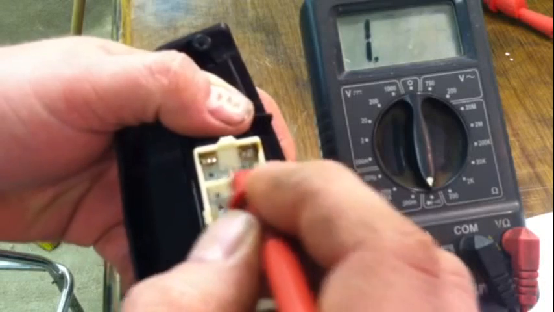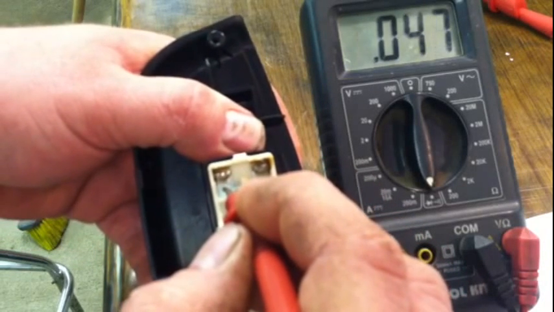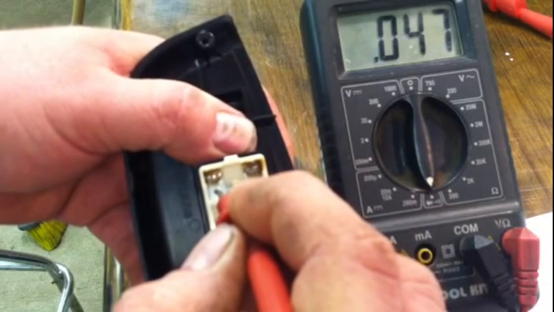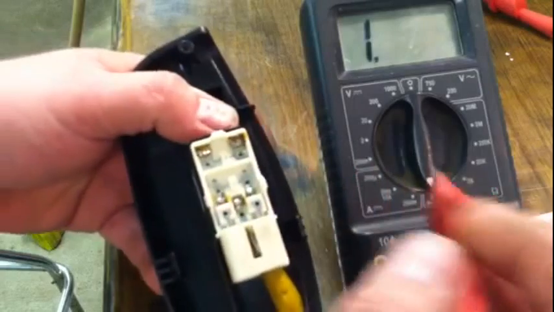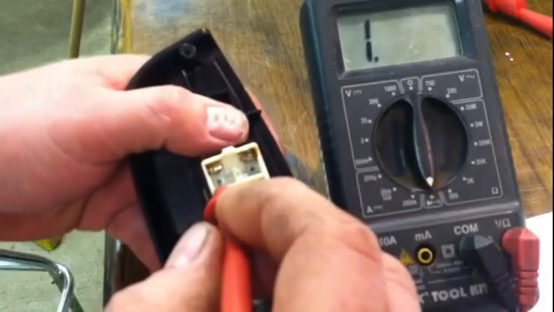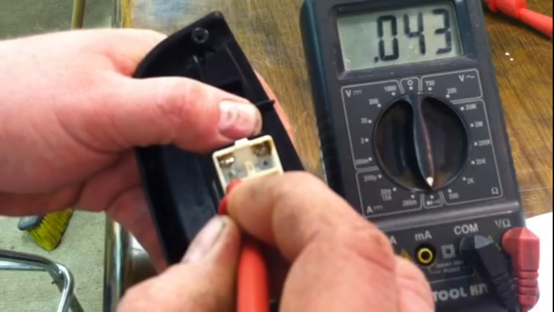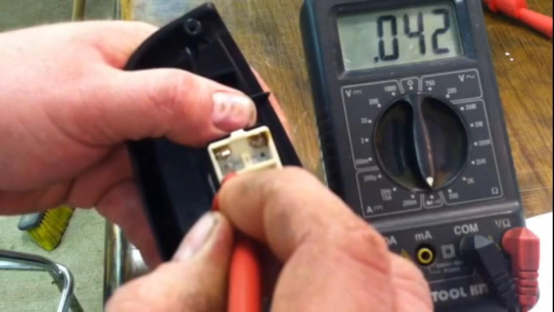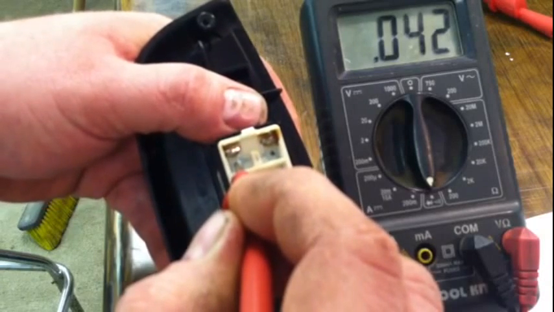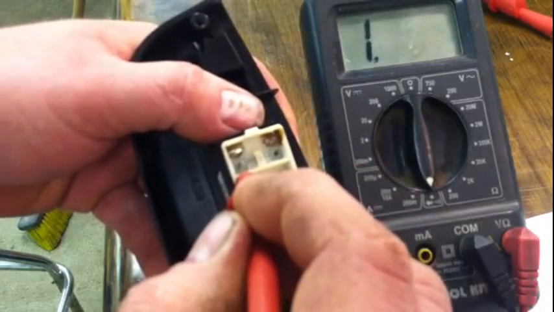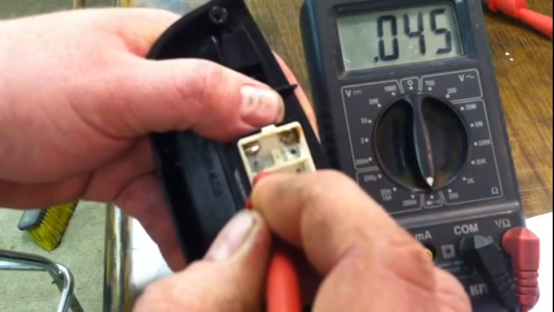On this other side, you're showing quite a bit of resistance. Okay, so in the world of electricity, that right there is a huge number. And this number does move. I've cycled this switch probably 50 times, and I've had it anywhere from 9 to 42. That's the highest I've seen right there. Now it's up to 45.